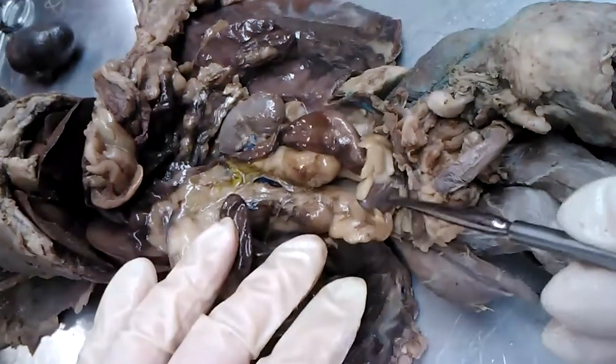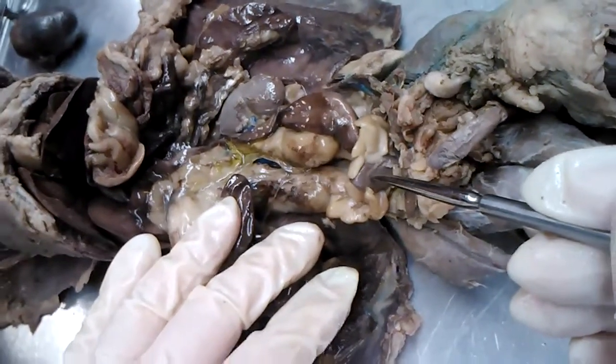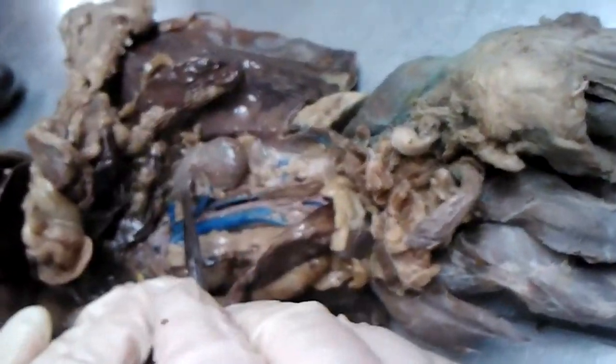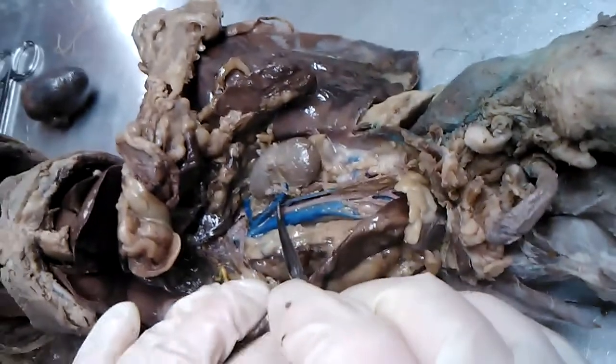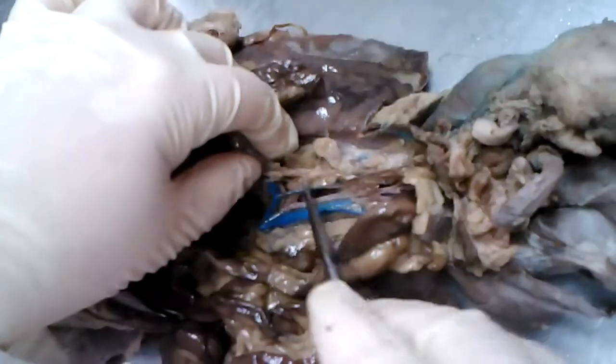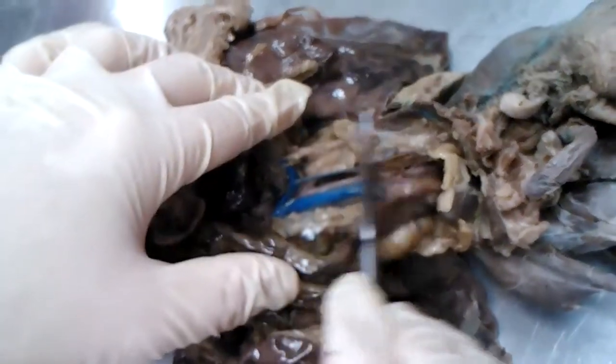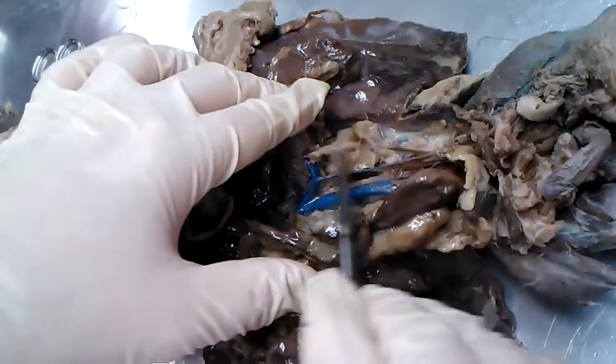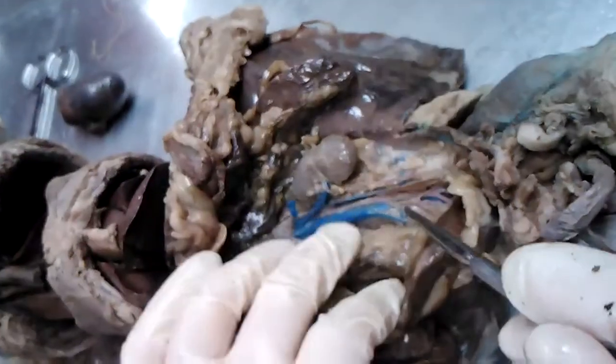Of course, right in front of the large intestine, that was the urinary bladder right in here. Then over here, we can see some other structures. Nice kidney. This would be a left kidney. And this tube here that drains urine from the kidney, this is the ureter. So the ureter would go from the kidney all the way down to the urinary bladder. So that's the ureter.